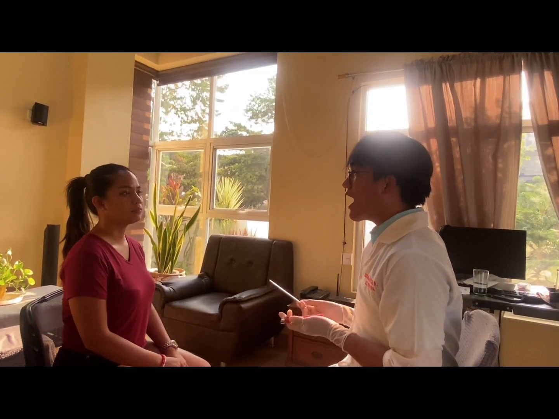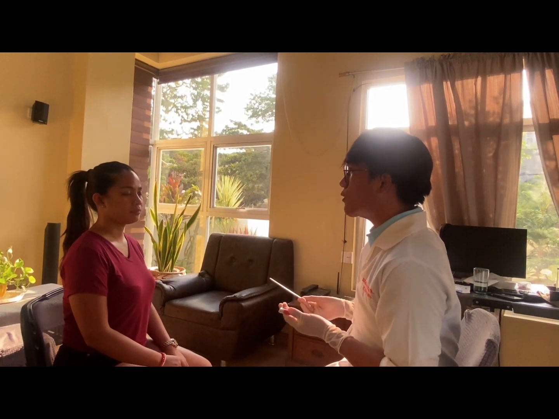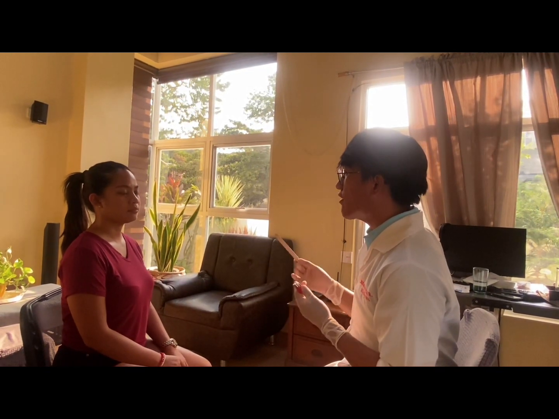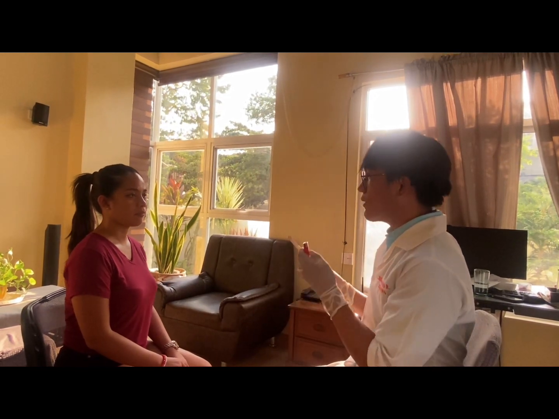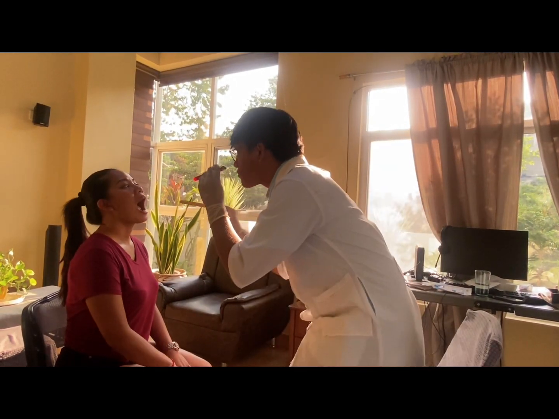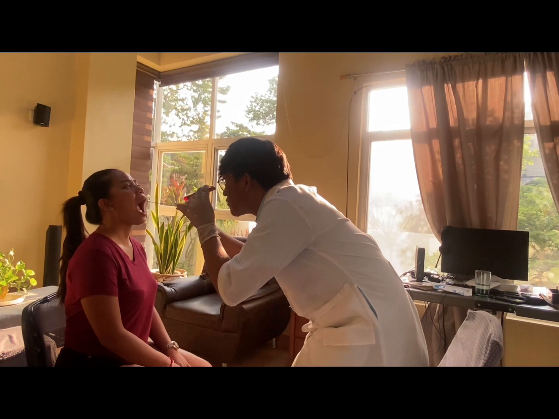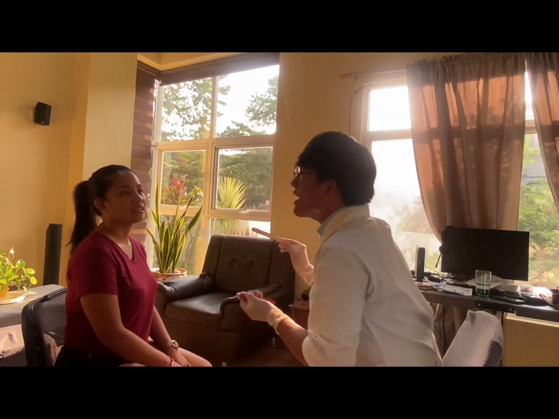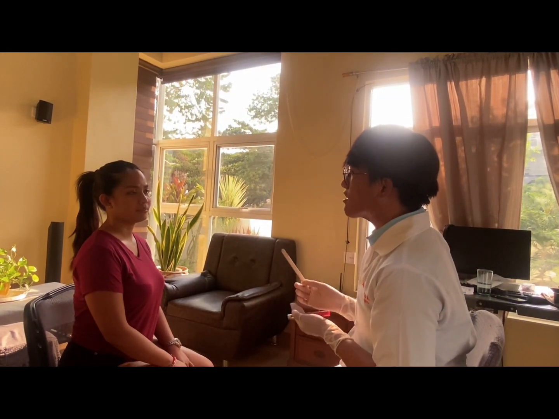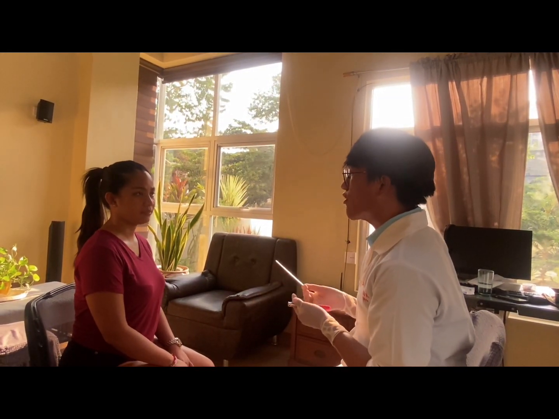And last po, I'll be inspecting your tonsils po. I'll check your tonsils behind the fauces for color, discharge, and size po. Can I have a look po? Okay, as I observe, tonsils are pink and symmetrical without any discharge or enlargement po.